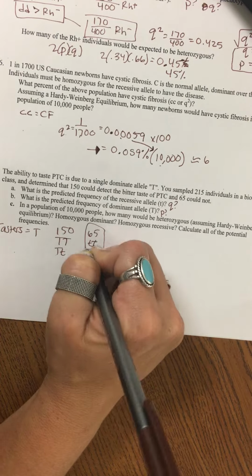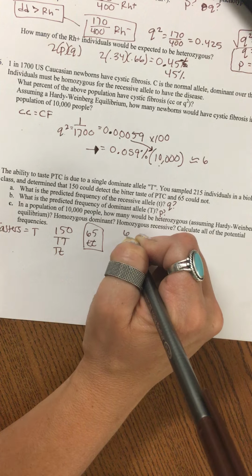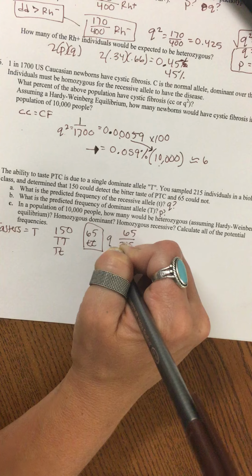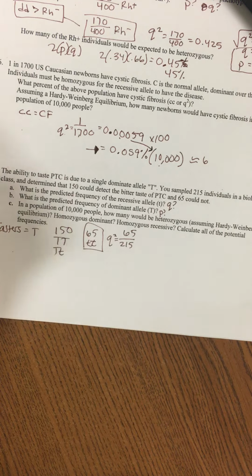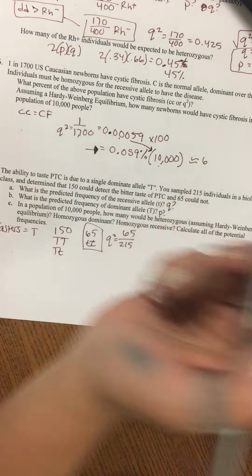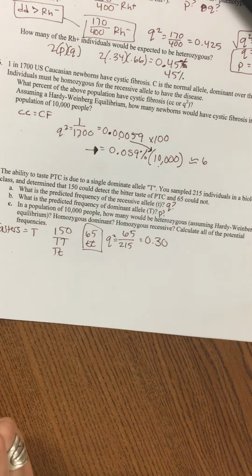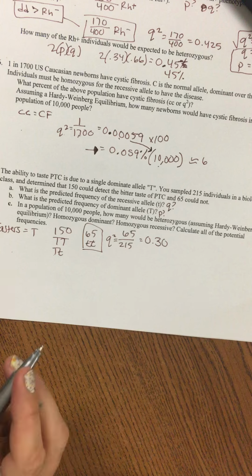We know our recessive individuals, so that's 65 divided by our total, which is 215. This is going to be our Q squared. So we get about 30% of our population are non-tasters.